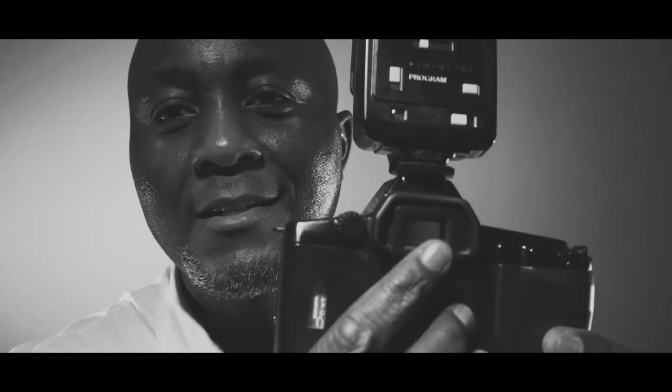The autofocus is very, very nice on this camera, which is one of the beautiful things about this camera. The autofocus is fast and accurate. The viewfinder is awesome. It's large and it's very clear.